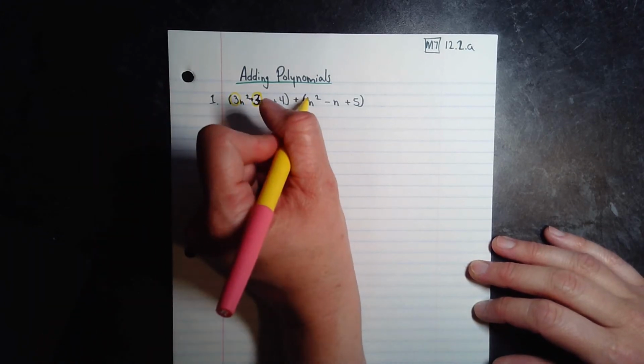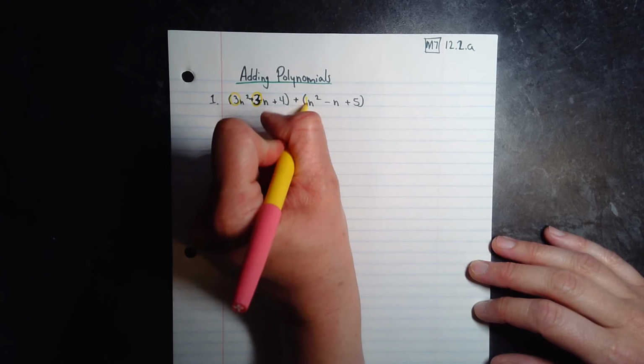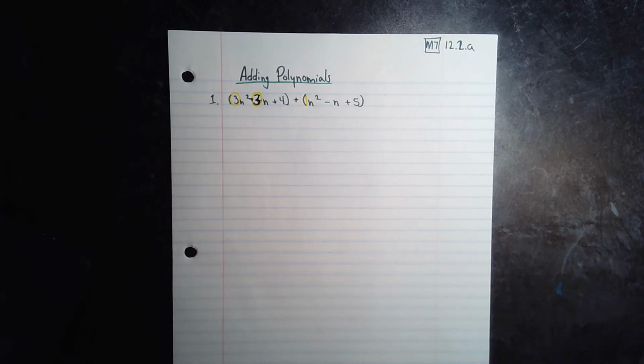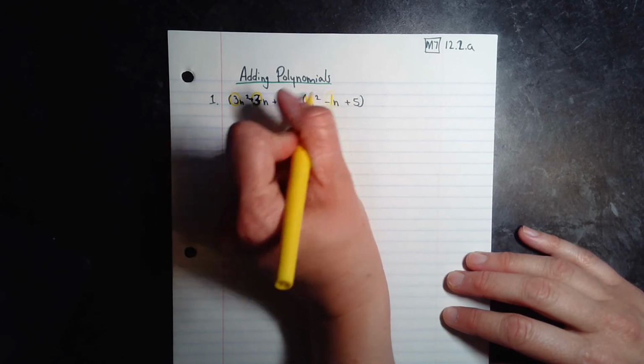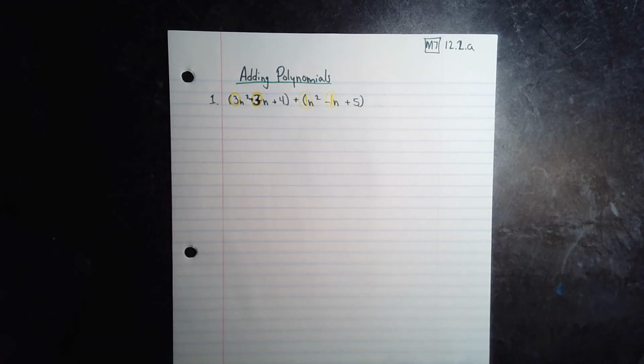And then we have here an understood 1. Remember that you can put a 1 right in front of a variable. And we have an understood 1 right there as well. So those would both be coefficients. So again, coefficients are just numbers that are multiplied by a variable. So to add together polynomials, you're going to follow the same steps we've been following all year long.